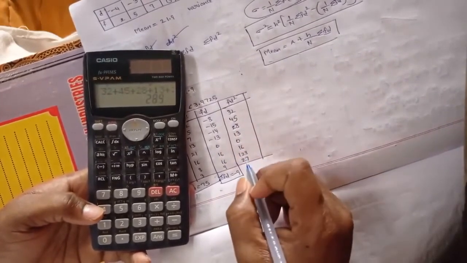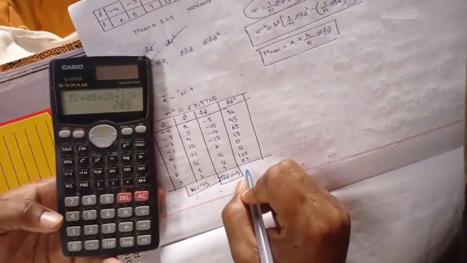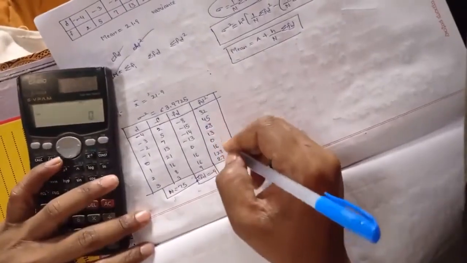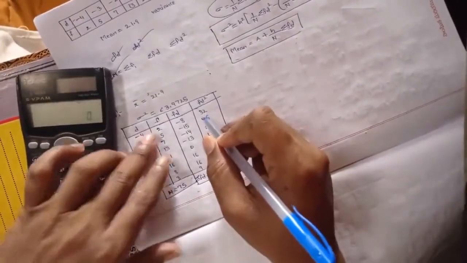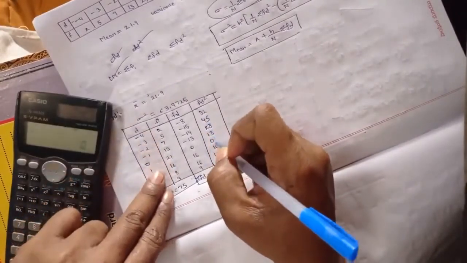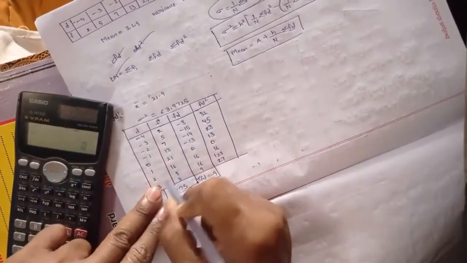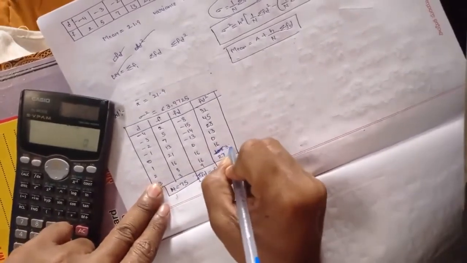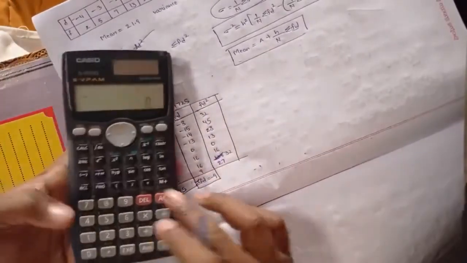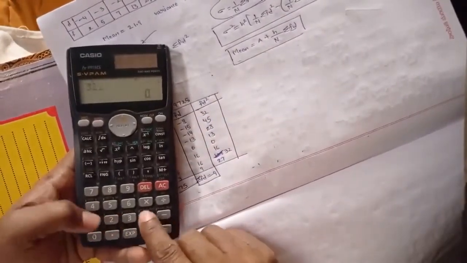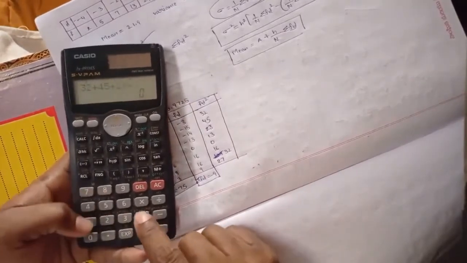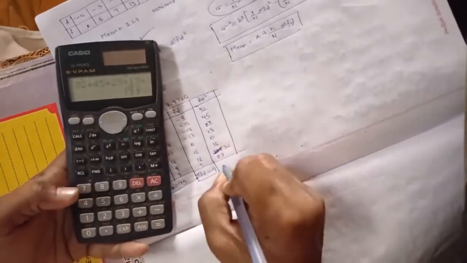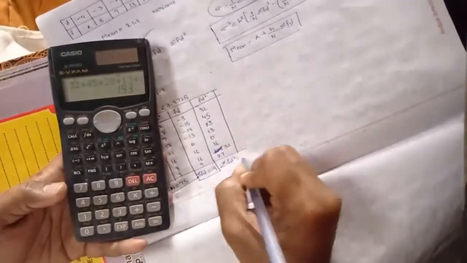I think we have made a calculation mistake somewhere. 32, 45, 28, 13, 0, 16. Here 8 into 4 is not 128, we will be getting 32. Just a small calculation mistake. So let us find the sum of fd square: 32 plus 45 plus 28 plus 13 plus 16 plus 32 plus 27. We'll have the solution sigma fd square is equal to 192.